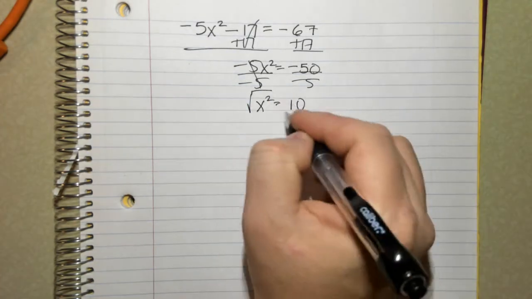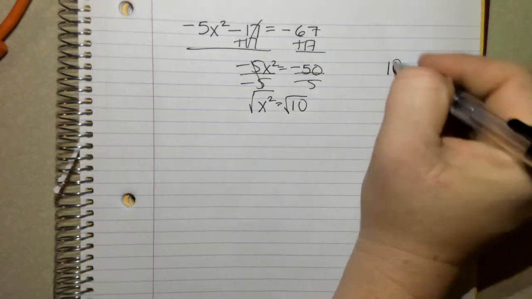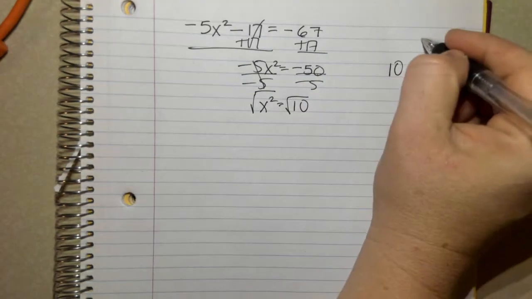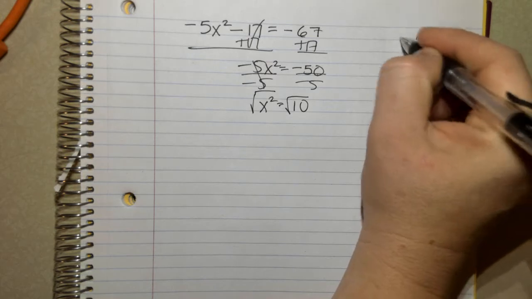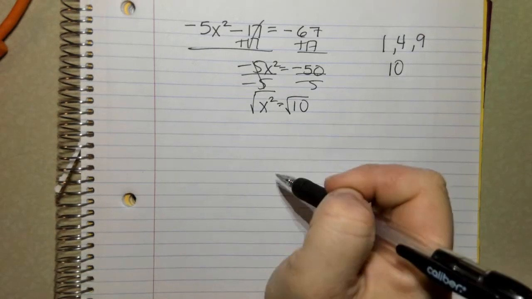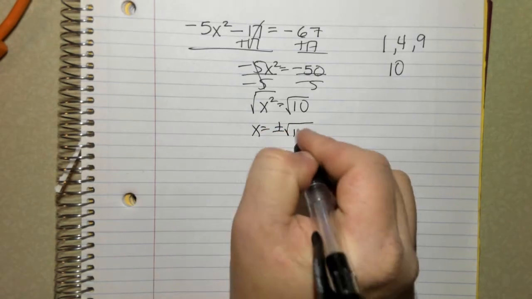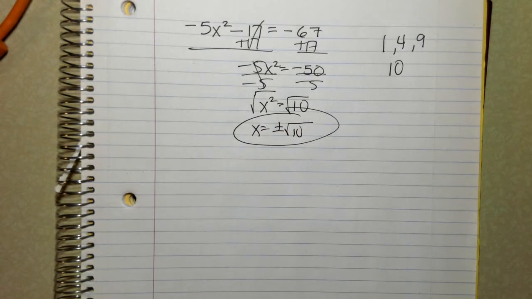Take the square root on both sides. What you have to remember with 10 is that we have a perfect square here. So 9, 4, and 1. What's the first perfect square that divides nicely into 10? There's only one, and it's 1. Does 1 break it down any further? So that tells us that my final answer cannot be broken down like the other ones. This is my final answer.